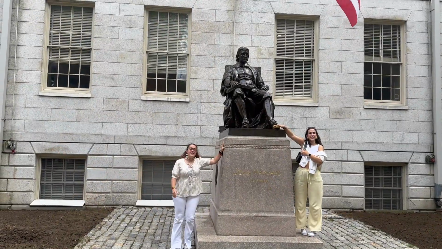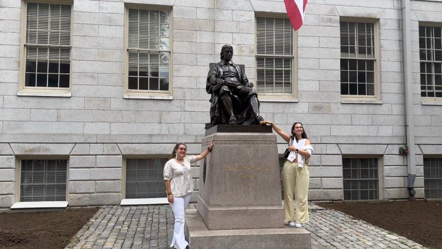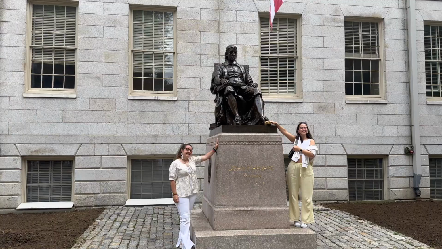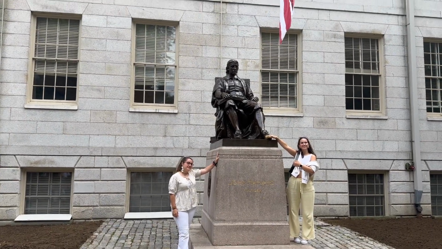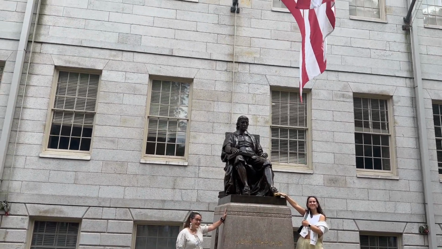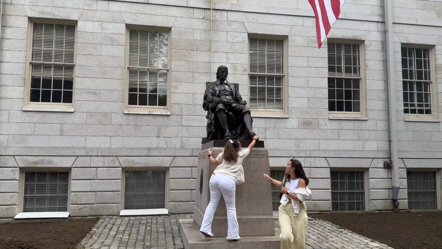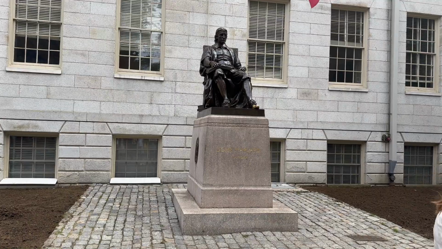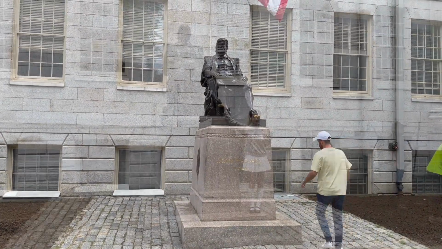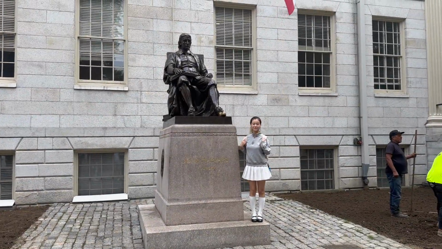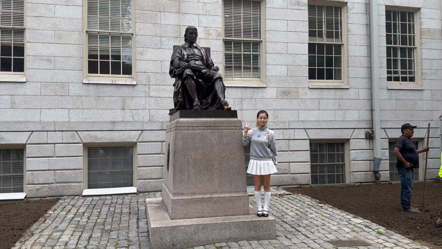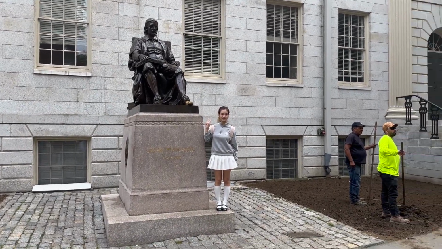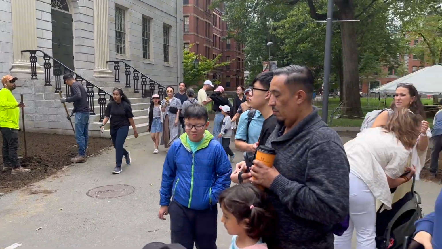This is John Harvard. It was founded in 1638. And this is a statue of him. But I'll tell you some interesting facts about this later, what exactly it is and what happened to it. This is the iconic place of Harvard University. Everybody's coming here and taking pictures. I see everybody's in the line waiting.